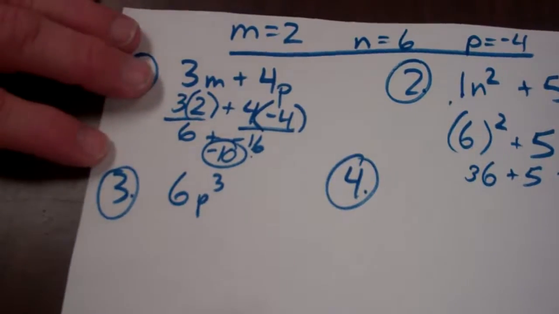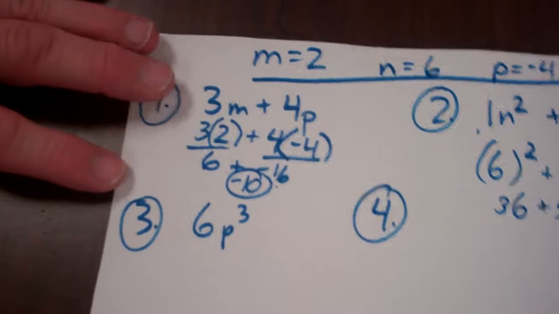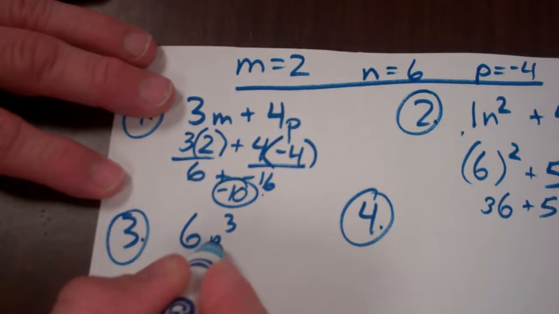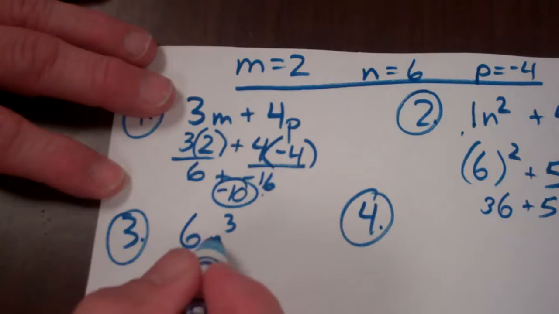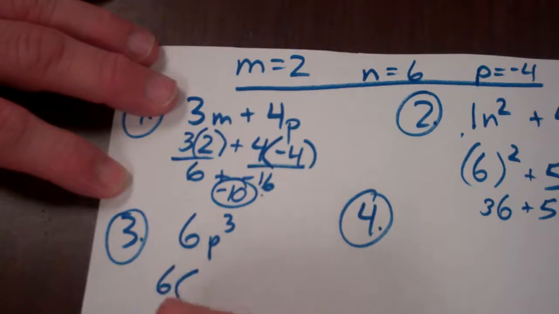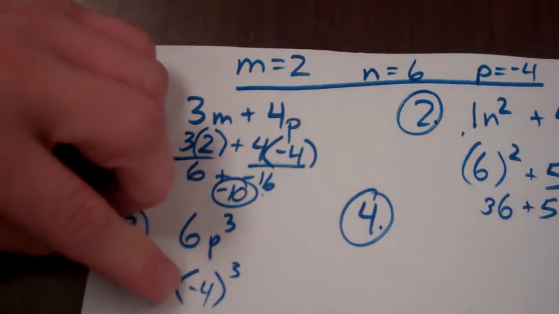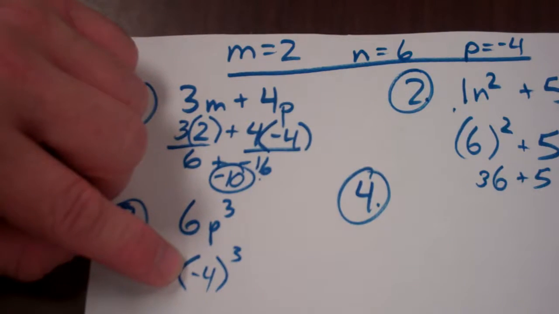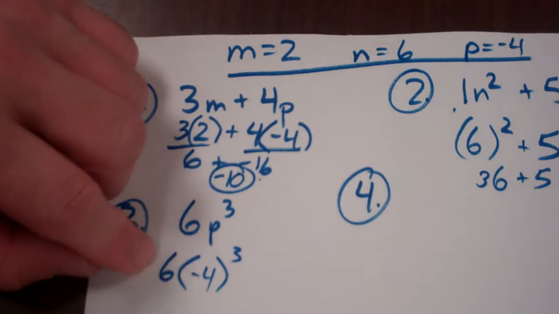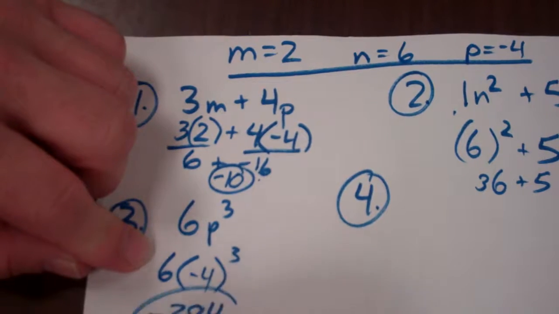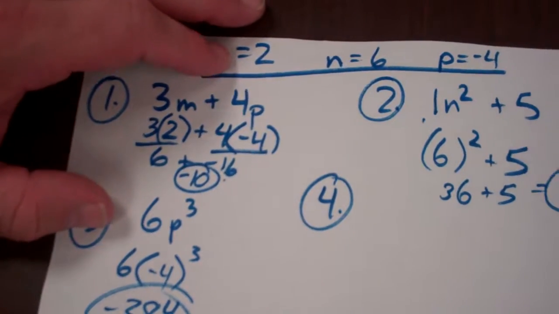Alright, so let's go to the next one. Once again, you may say, well, I don't see any operation here, but there is an operation because it's a coefficient of 6. That's 6 times p times p times p, or p to the third, or p cubed is another way of saying that. So once again, substitute. P in this case is negative 4 to the third power. A negative times a negative times a negative, well, that's 3 negatives. That's an odd number of negatives, so you have a negative. So negative 64 times 6 is negative 384.